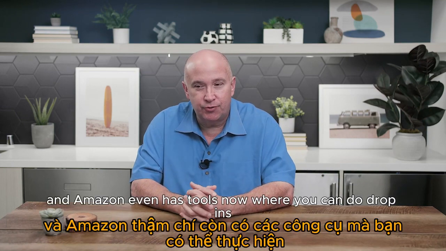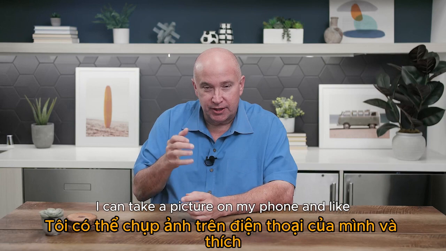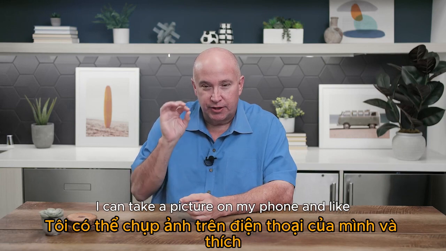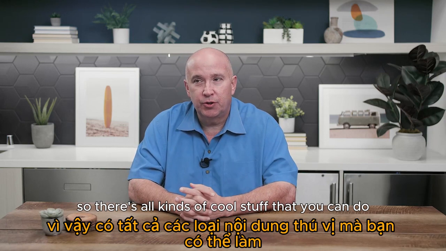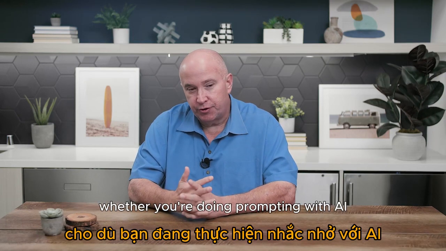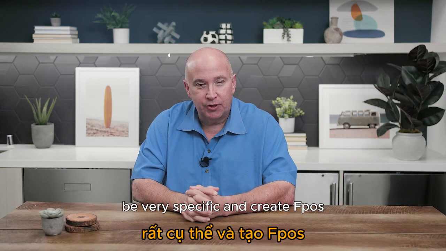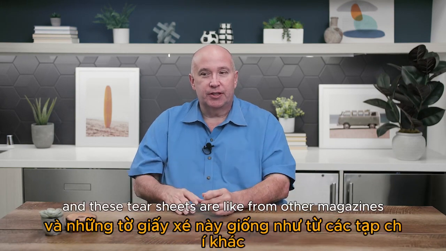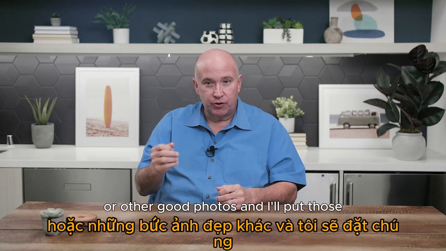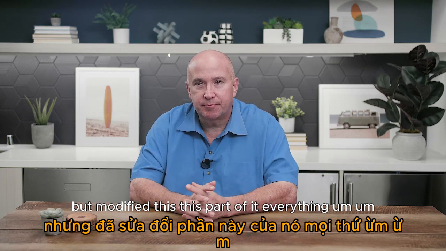And Amazon even has tools now where you can do drop-ins. So if I'm buying a chair on Amazon, I can actually drop that into my room. I can take a picture on my phone and drop it into the scene and get an idea of how it looks. So there's all kinds of cool stuff that you can do when you're creating pictures, whether you're prompting AI or giving it to a photographer. Be very specific and create FPOs. Be very specific in what you want. A lot of times if I'm trying to come up with ideas, I'll take tear sheets from other magazines or other good photos, and say I want something like this, but modify this part of it.